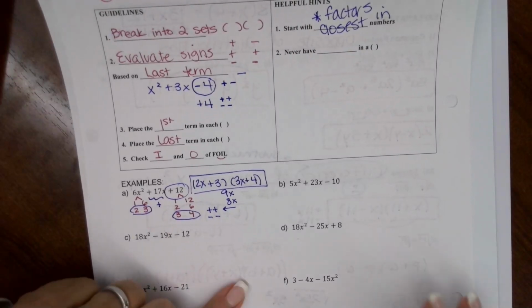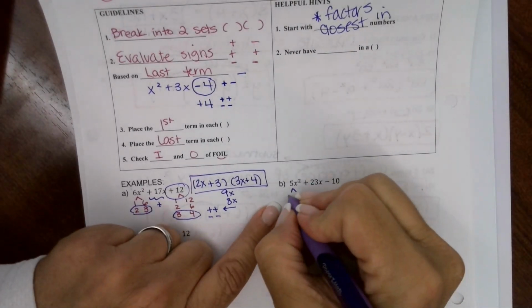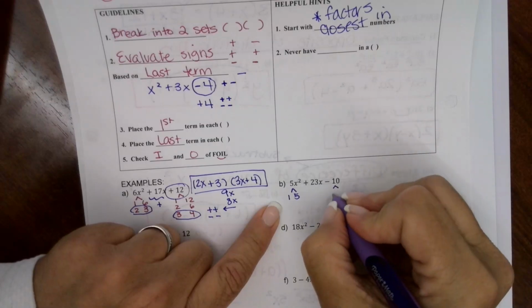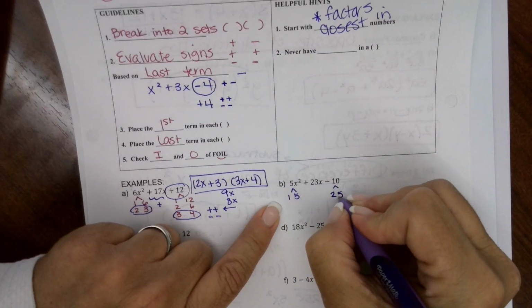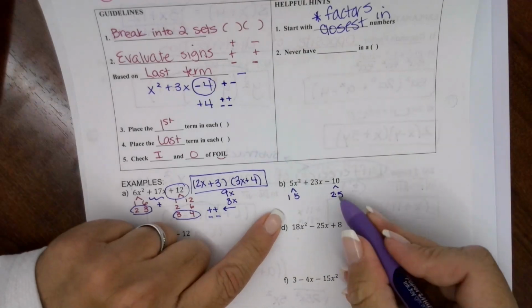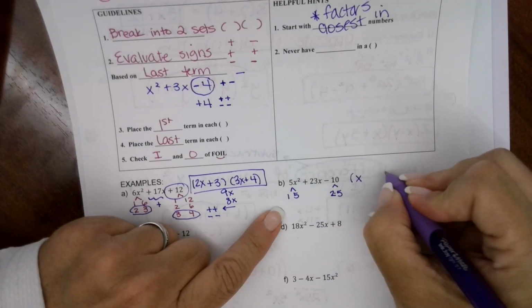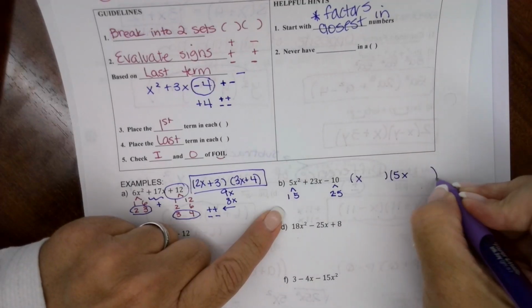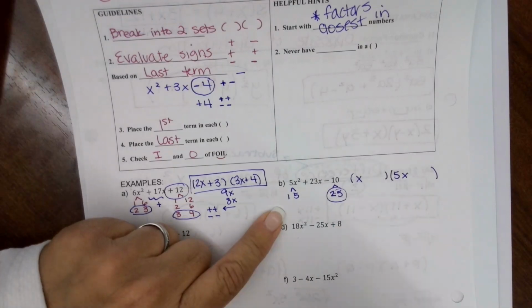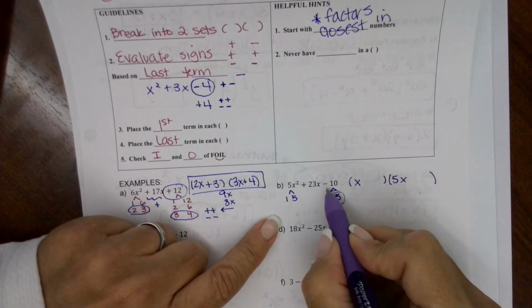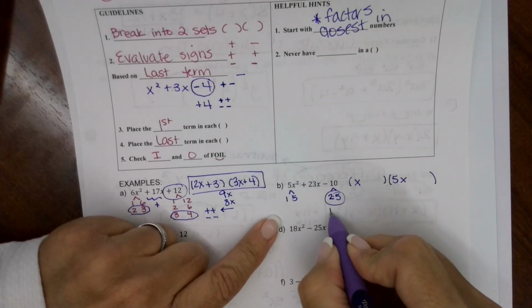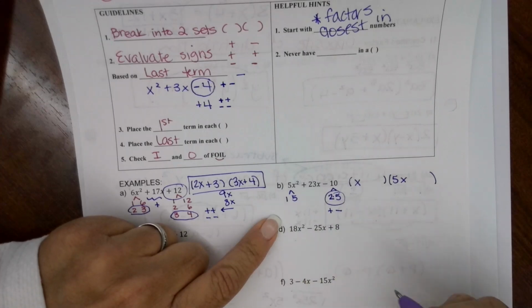Okay, let me try another one. If I look at this one, my factors are going to be 1 and 5, and my closest 2 factors here are going to be 2 and 5, because 2 and 5 are going to be closer than 1 and 10. So I'm going to have x and 5x, and the other 2 numbers I'm going to use are 2 and 5. Okay, well, I see here that this is negative, so I'm going to have 1 factor that's positive and 1 factor that's negative.